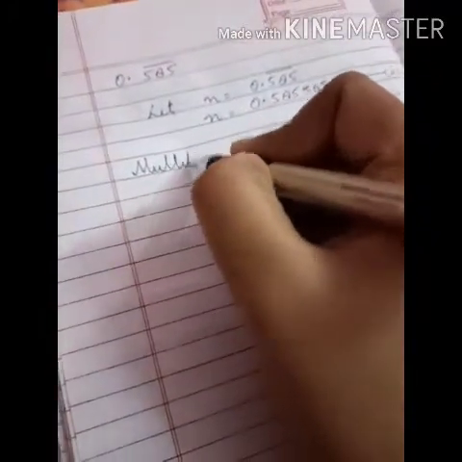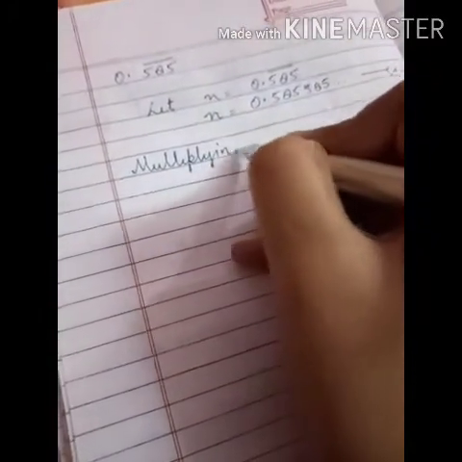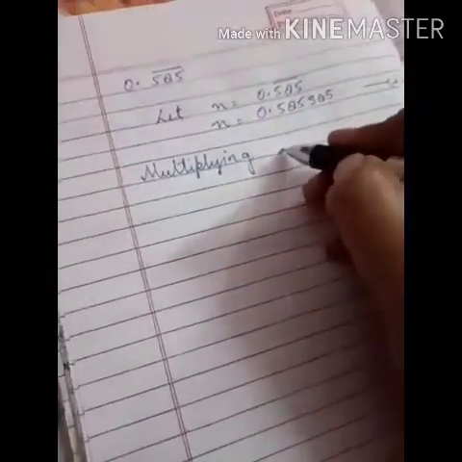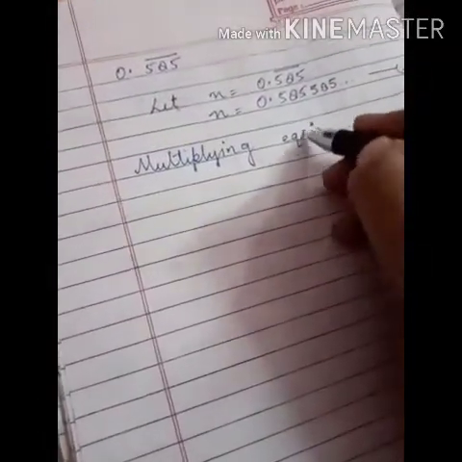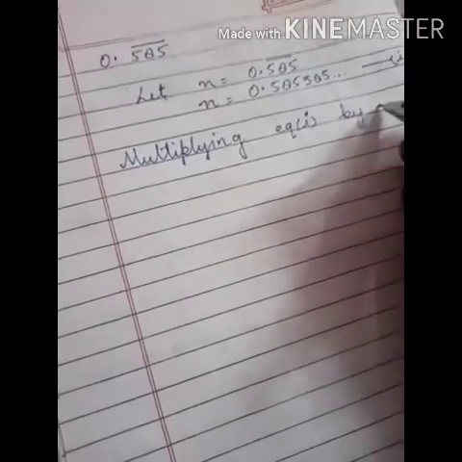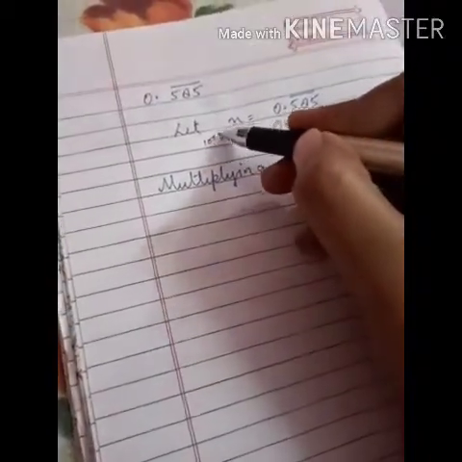Multiplying equation 1 by 1000. Here we multiply it by 1000 and here also.